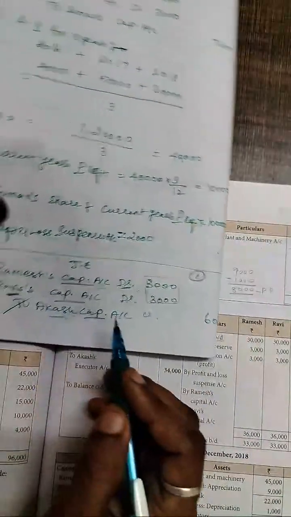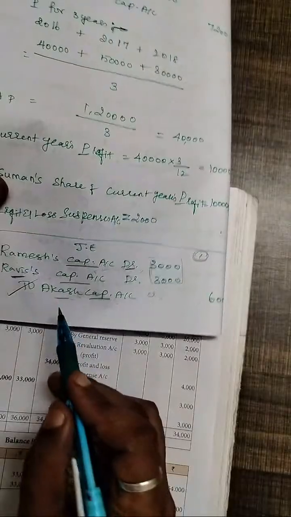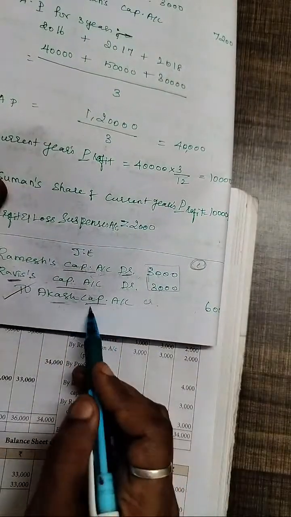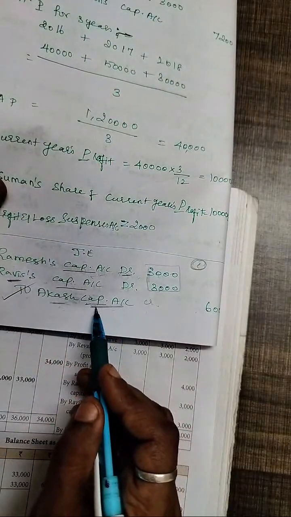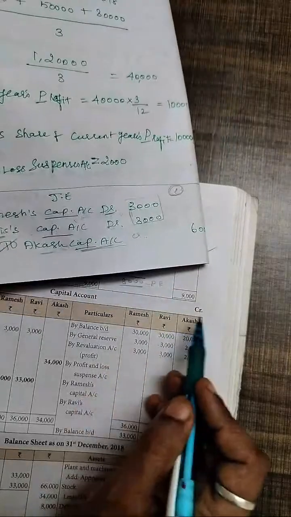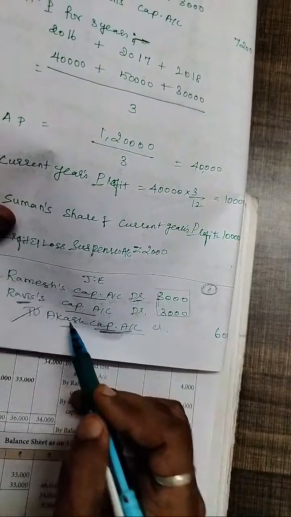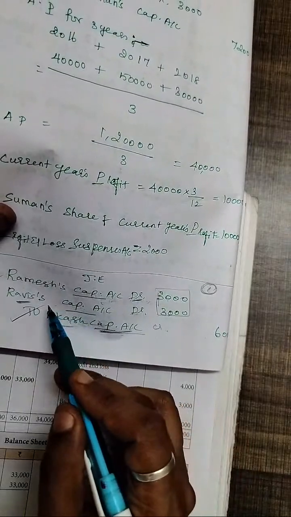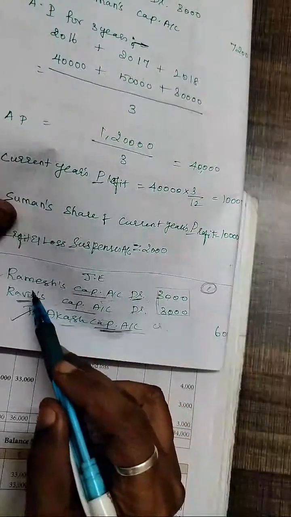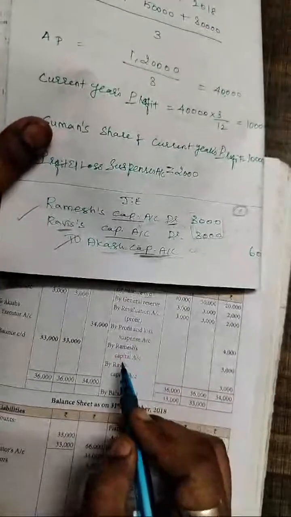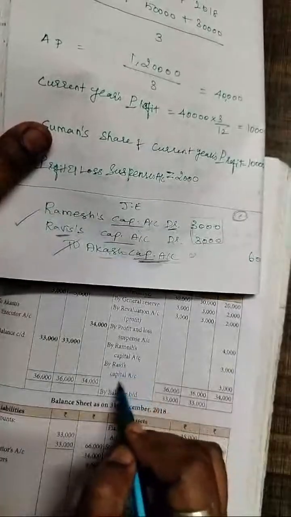Let's take the creditor side. Whose account is on the creditor side? Akash's capital account. So you go to the credit side of the capital account and you have to enter the opposite account. What is the opposite account? Ramesh and Ravi's capital accounts. So you are going to enter Ramesh's capital account and Ravi's capital account.